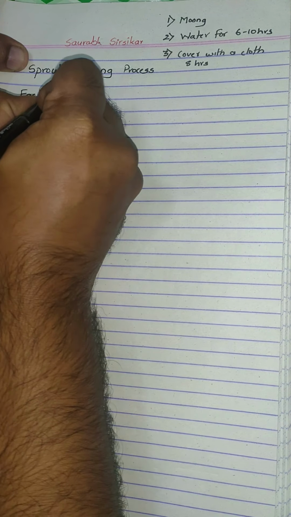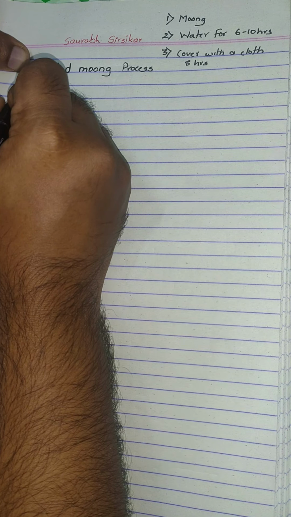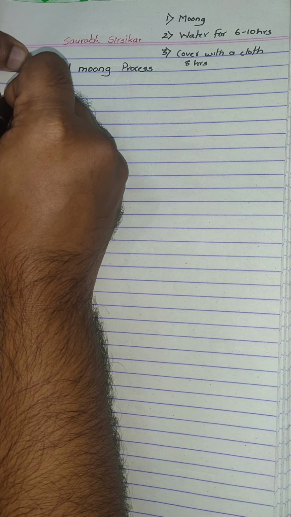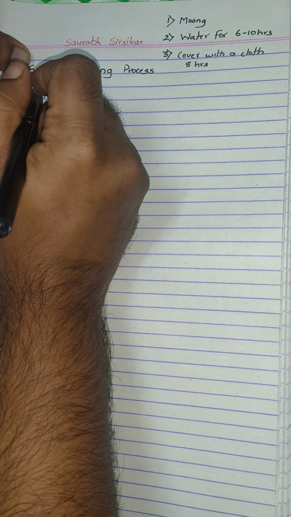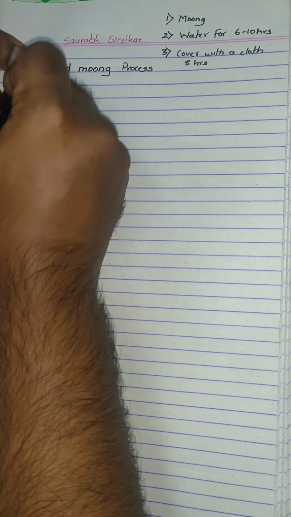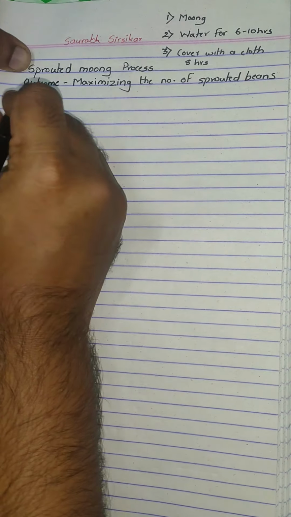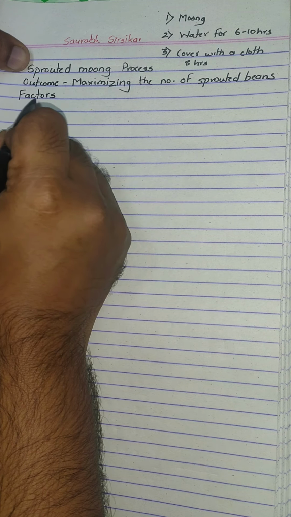Even before going to the factors, what is it that we have to do? We have to select the outcome. So in this experiment our outcome is going to be maximizing the number of sprouted beans. I will write it down for you. Then comes the next step, that is selecting the factors.